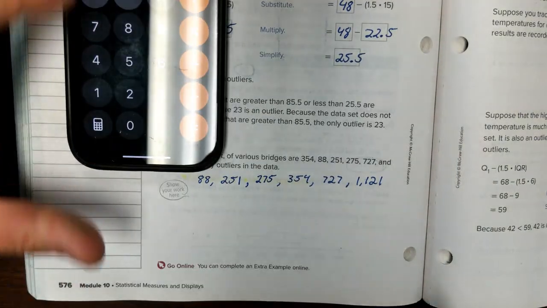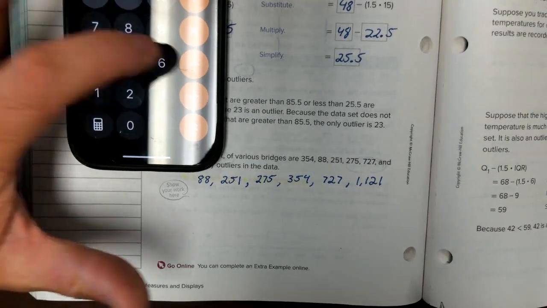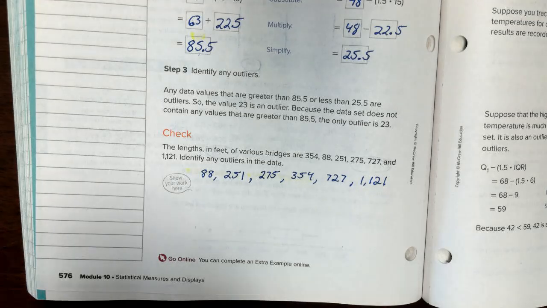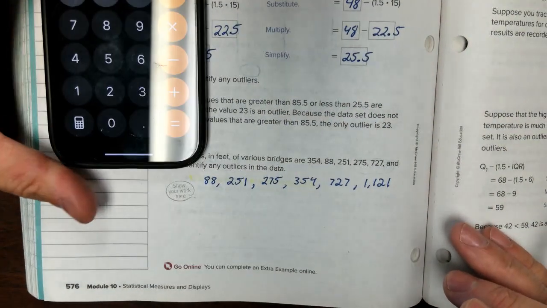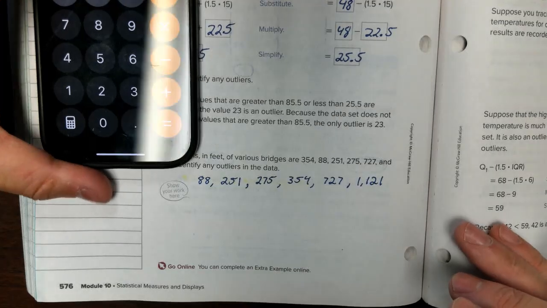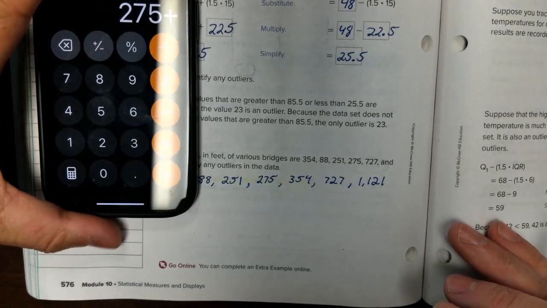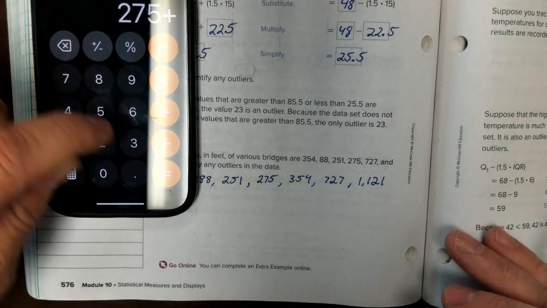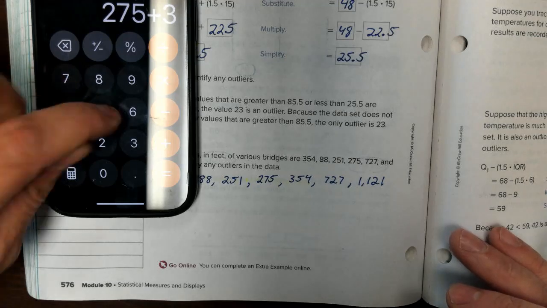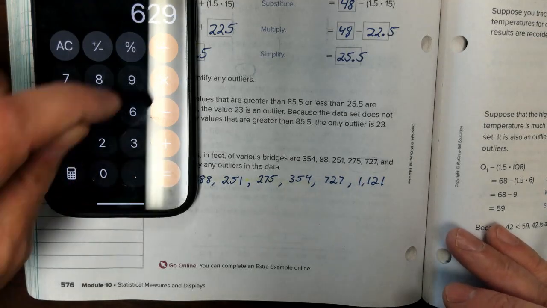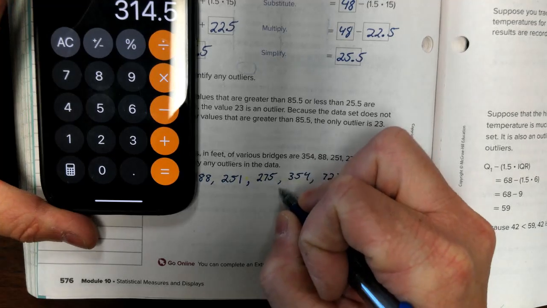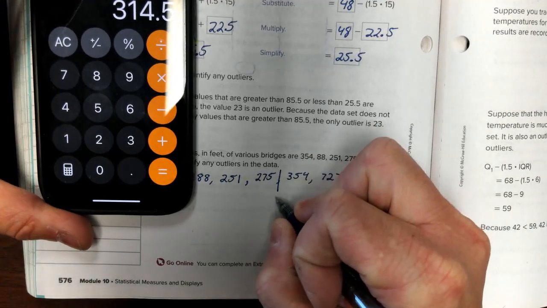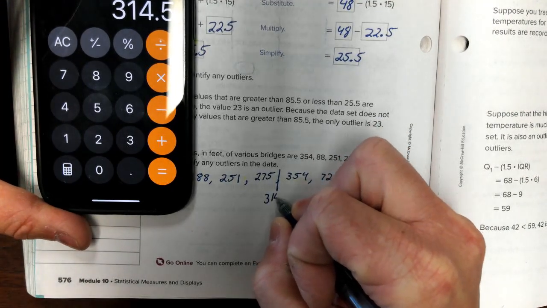So we're going to do 275 plus 354, and then divide that by 2. So our median is 314.5.